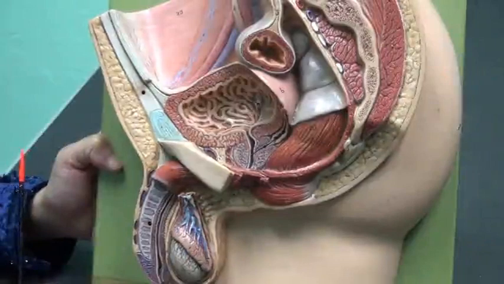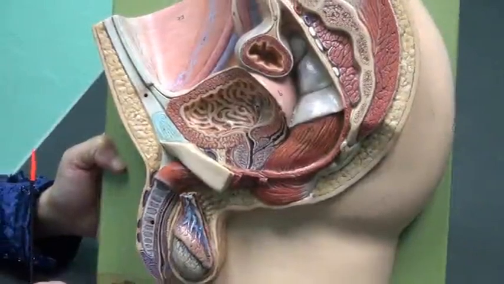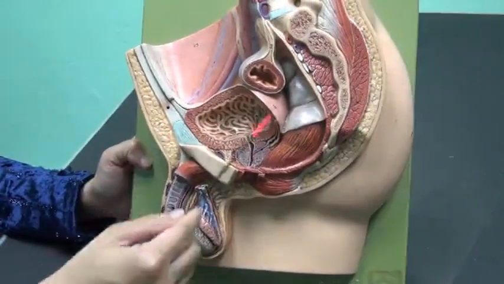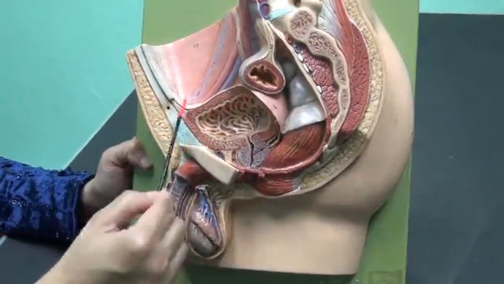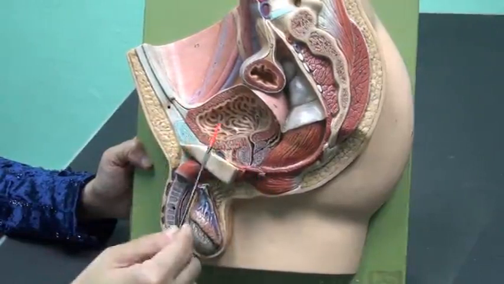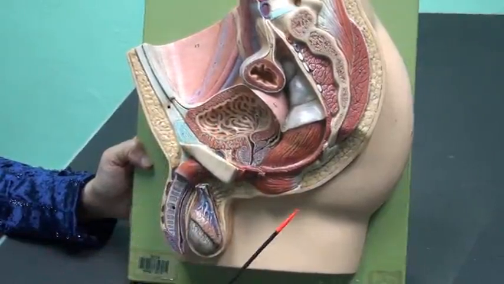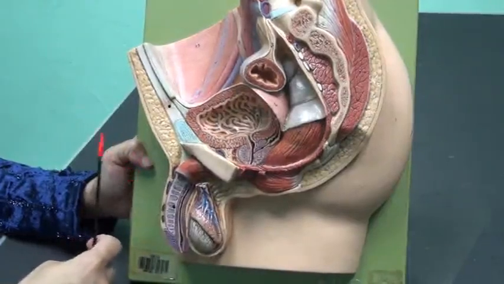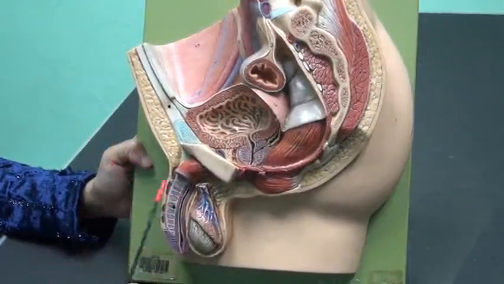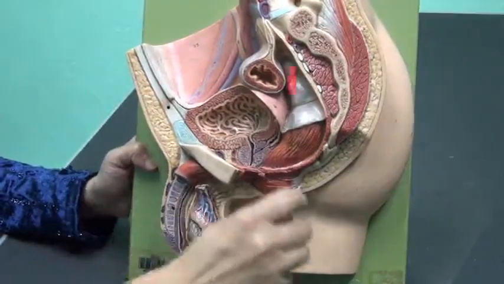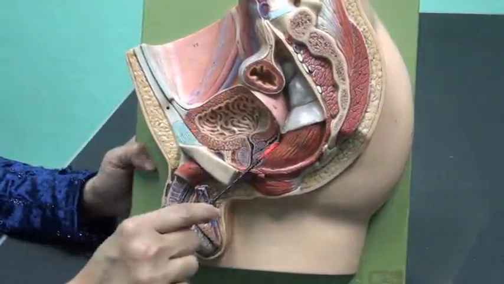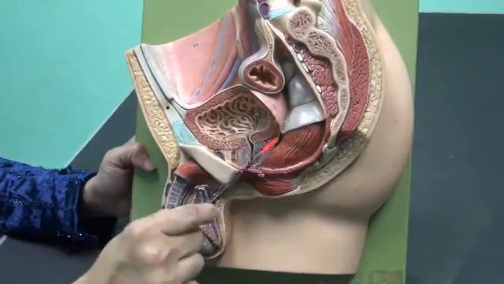So today's session is on the practical of the gross anatomy of the lower urinary tract. That includes the urinary bladder, not the gallbladder, but the urinary bladder and the urethra. So firstly, let's concentrate on the urinary bladder first. This model is the male pelvis model because here you can see there's the penis and the scrotum, so that's male. In this pelvic region, you can see the most anterior structure here is the bladder.